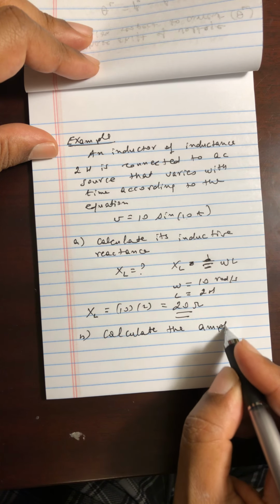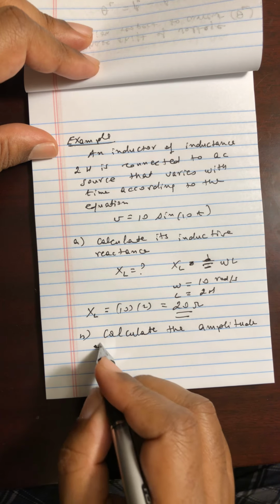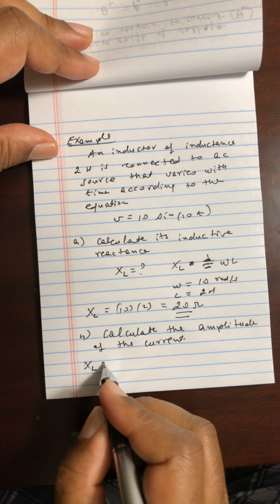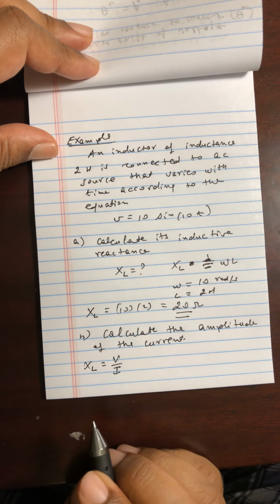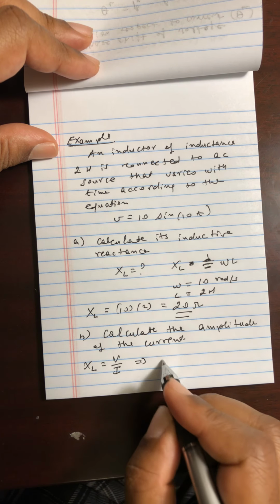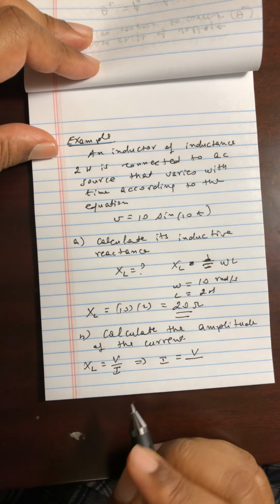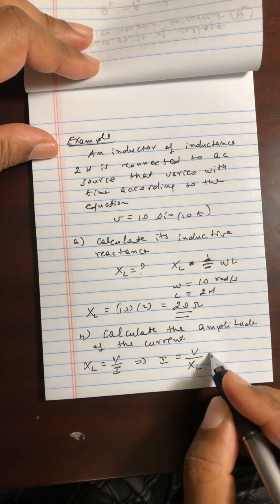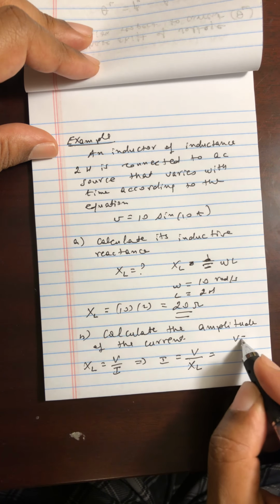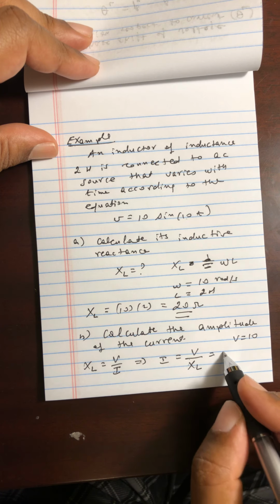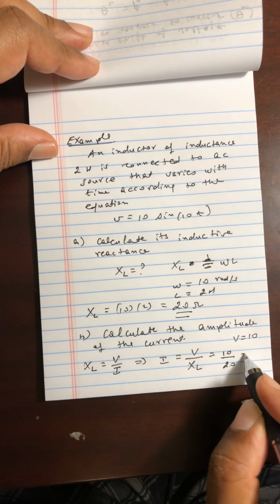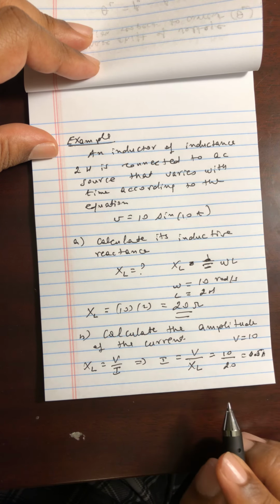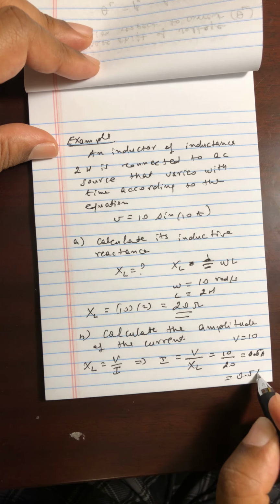B, calculate the amplitude of the current. Okay, so the definition of XL is the amplitude of the voltage divided by the amplitude of the current. So the current amplitude is the amplitude of the voltage divided by the inductive reactance. The amplitude of the voltage is this one over here. So we've got V equals 10, and we just calculated XL. So this one is 10 divided by 20, or 0.5 amps.